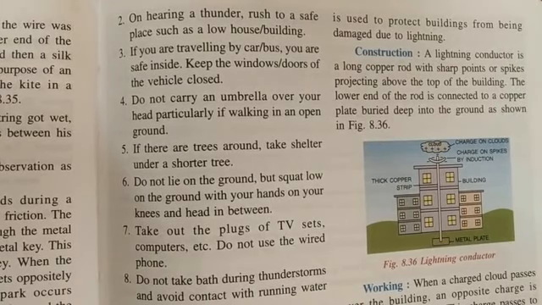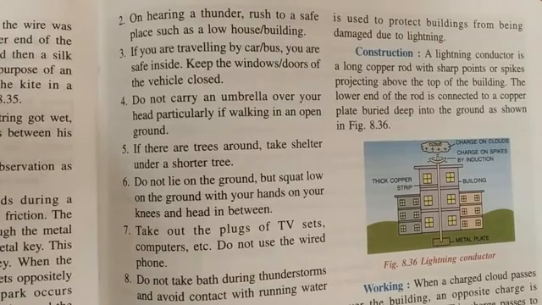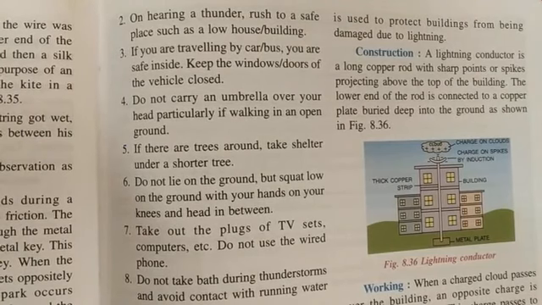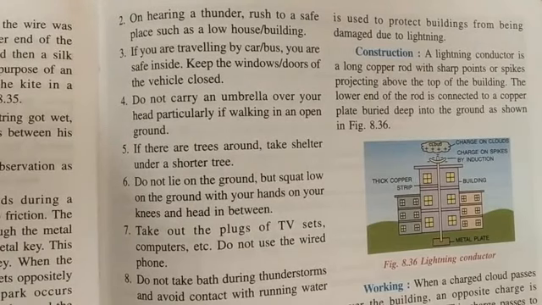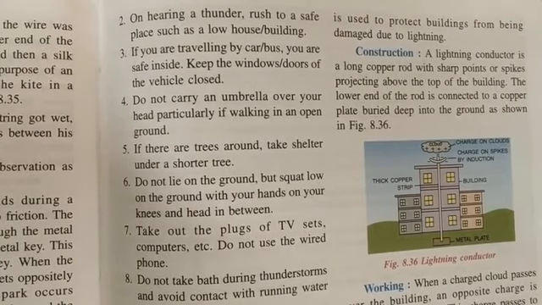Also, if you are traveling by car or bus, you are safe inside. If you are sitting inside a hollow car or bus, you are safe, because no charge can enter a hollow shape.